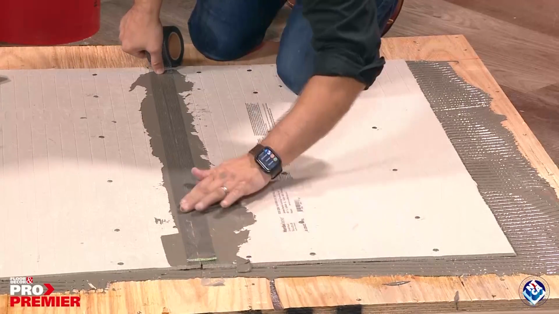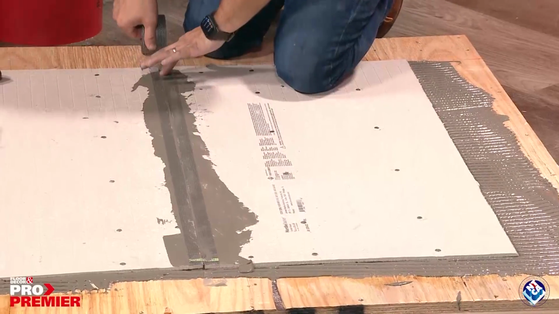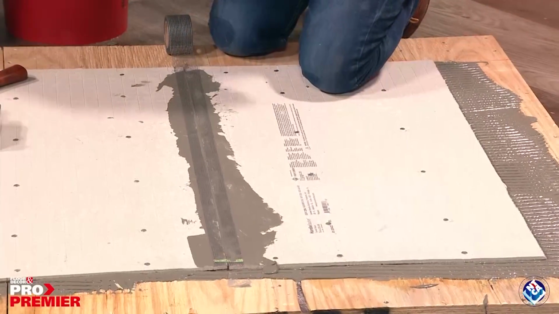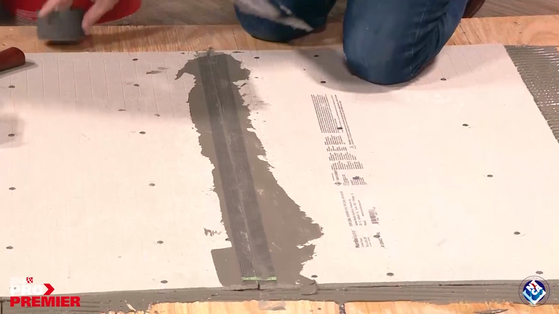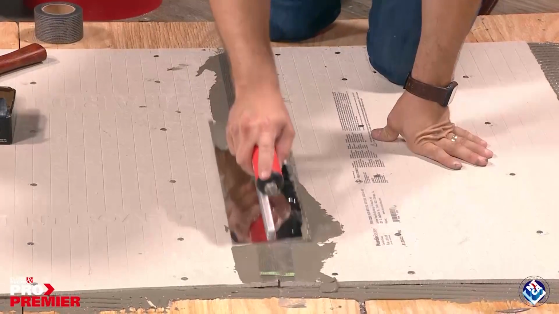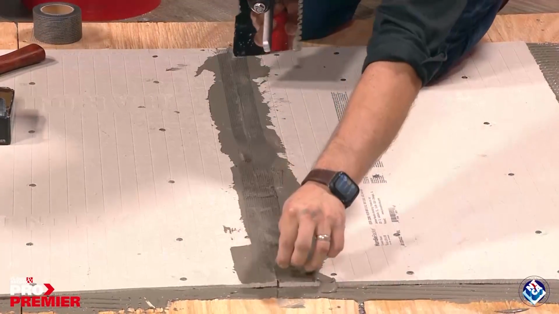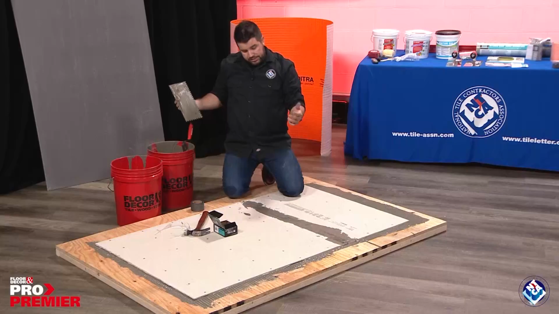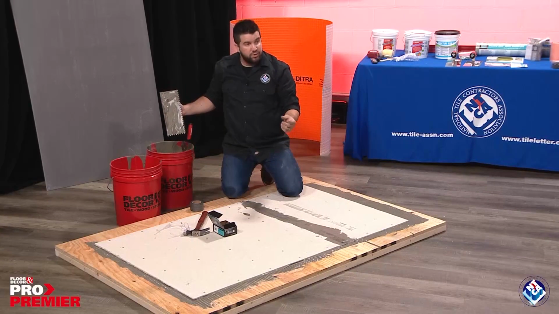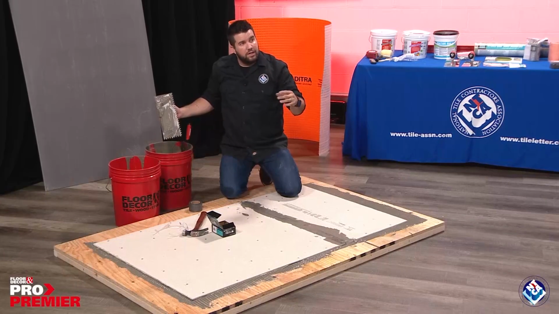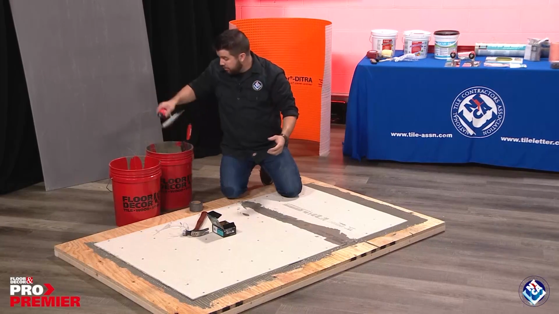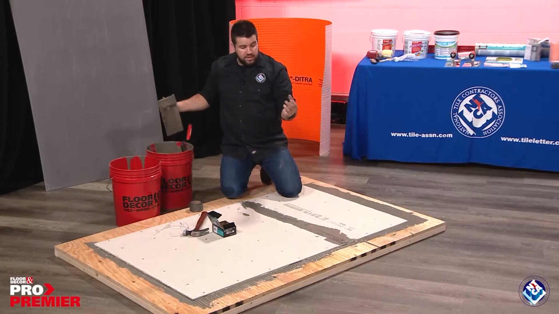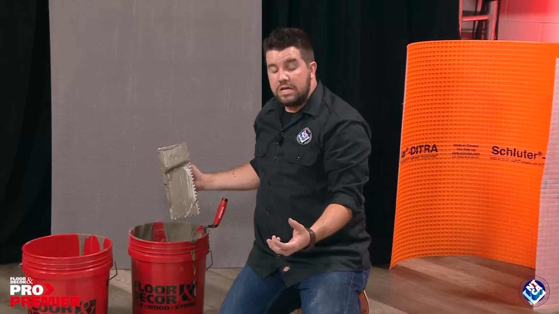Very important to remember to use an alkaline resistant tape. What does that mean? Alkaline is a chemical in the thin set, and we want to use an alkaline resistant tape, because if we were to just use a drywall mesh tape or something along those lines, the chemicals in the thin set will actually eat through it over time.